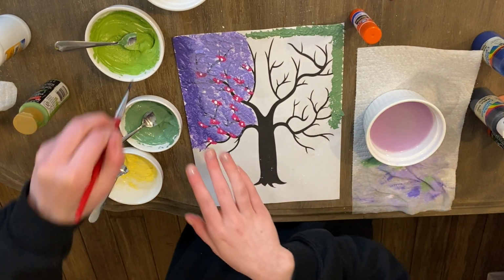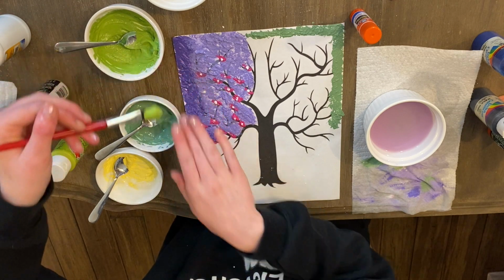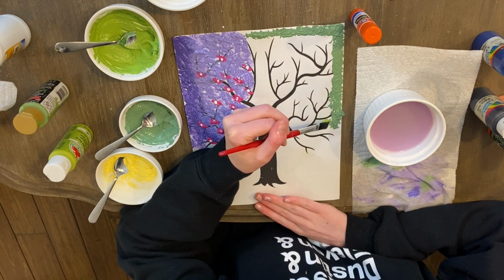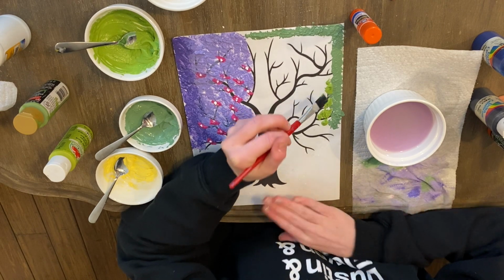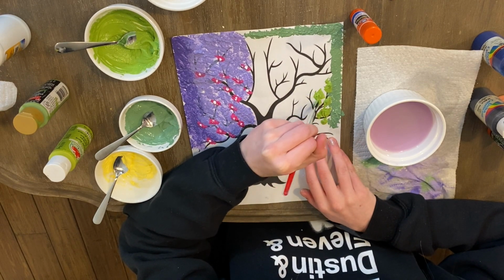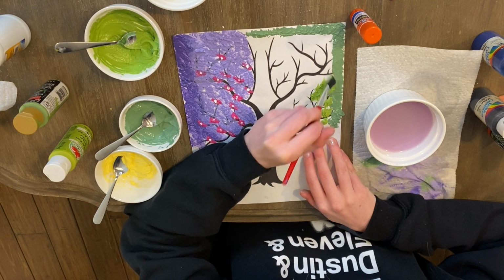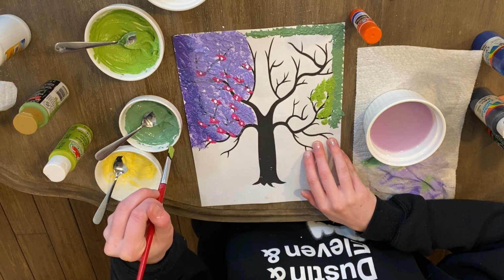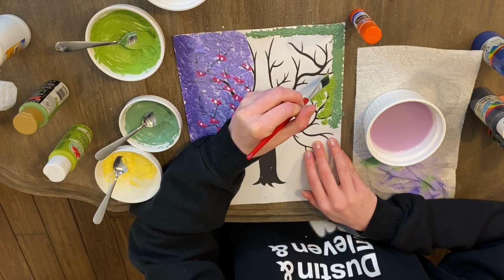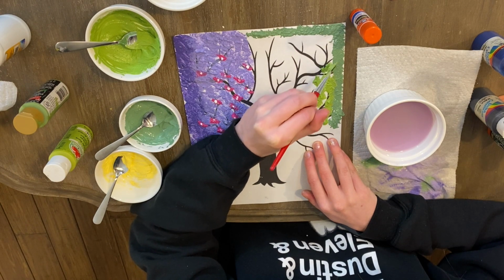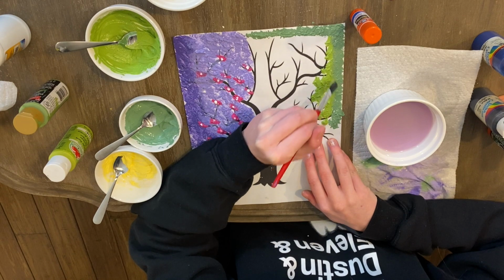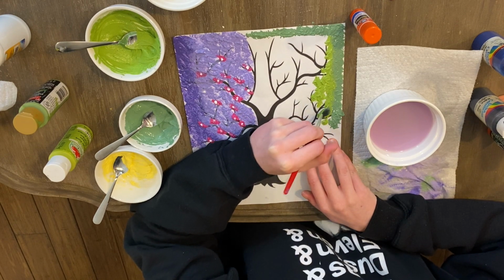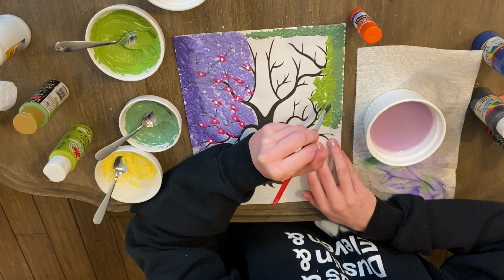And we are just going to use some of the lighter paint. And now we're going to slowly work this in. We're just gonna work it in together, you know, just to make sure it looks good.